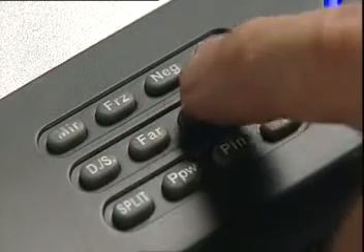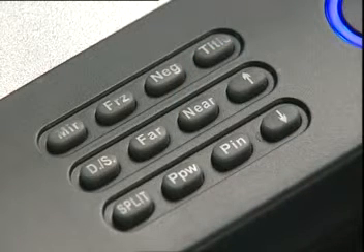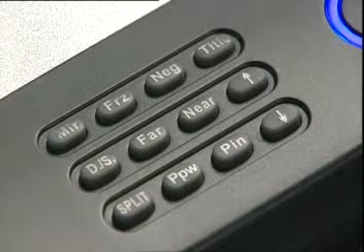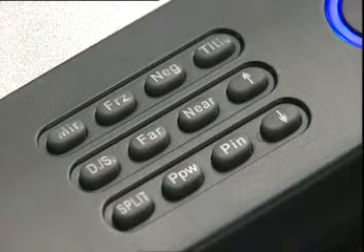The far and the near buttons allow me to manually override the autofocus, so I can focus on what's nearest to the lens or what's furthest away.